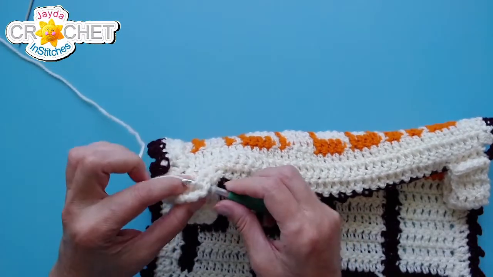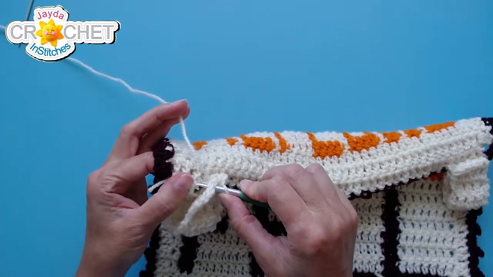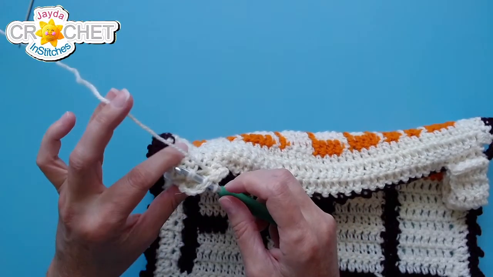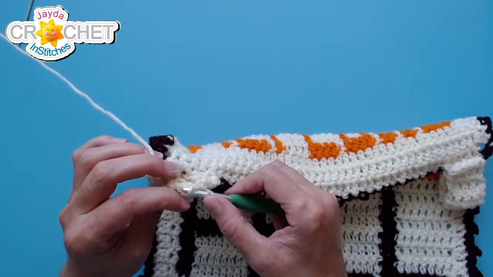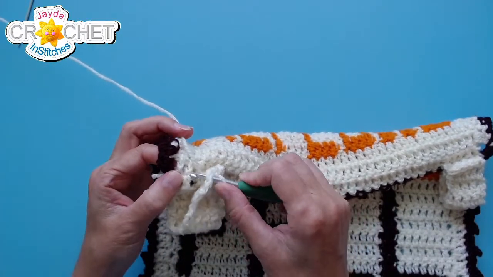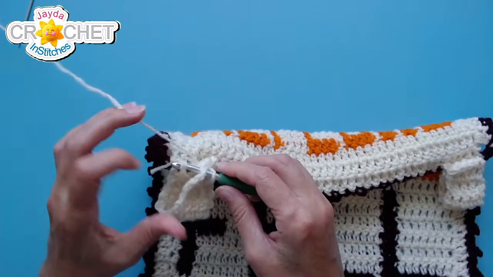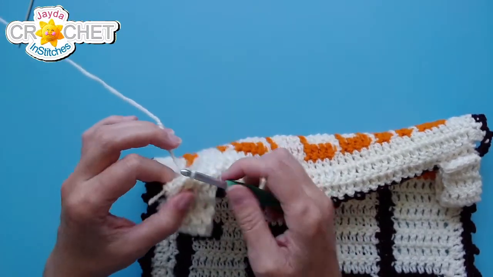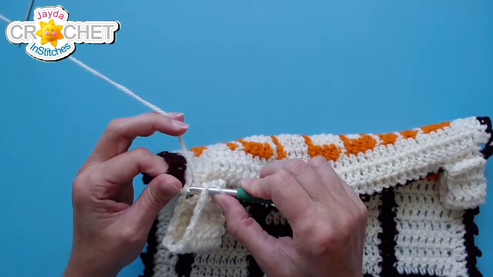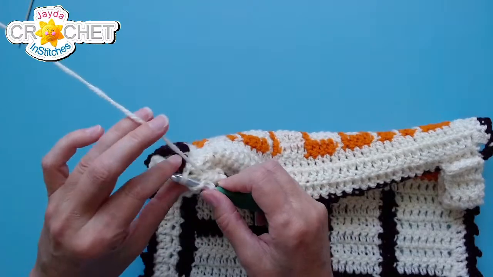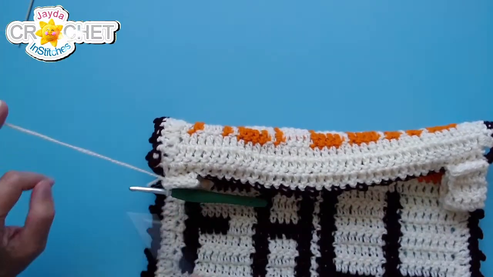It also keeps the bulk on the back. And it makes a nice sturdy little tab. It's not going to come apart. It can handle the weight of your wall hanging. There we go. And this is the turning chains. That's the last stitch there. Fasten off.